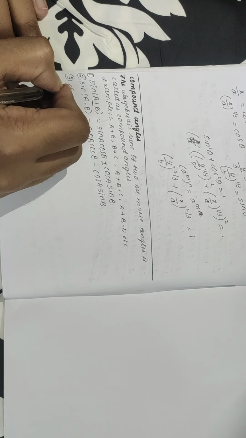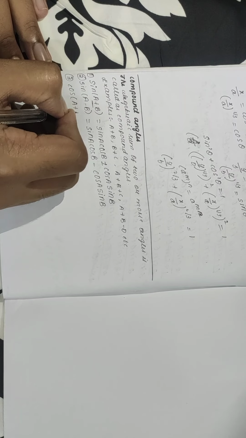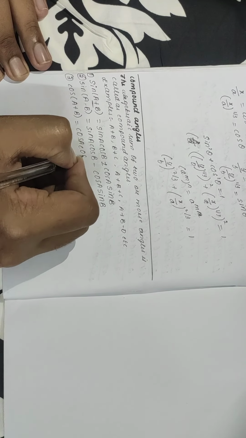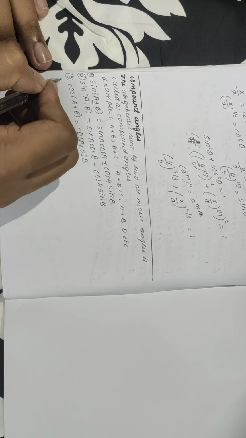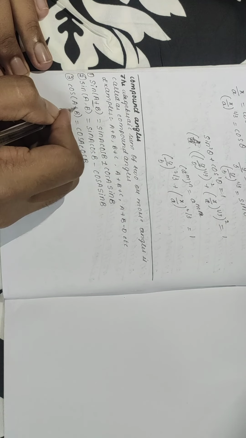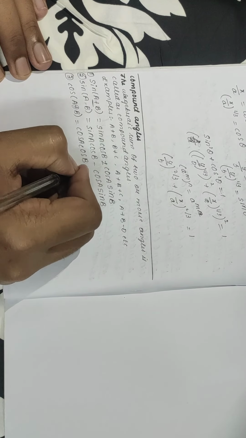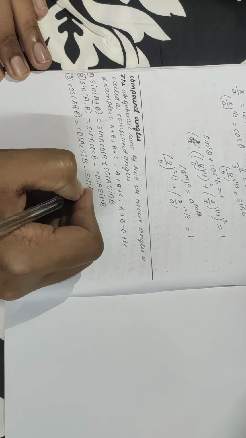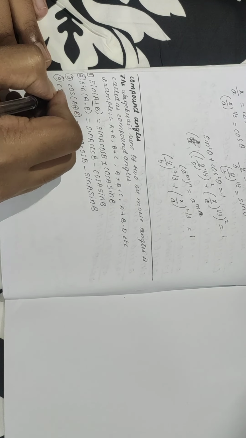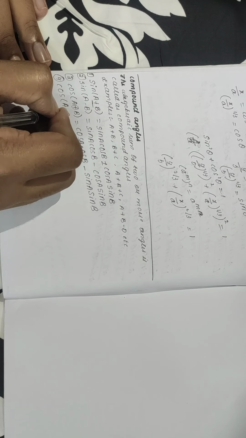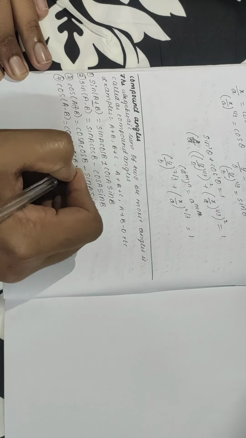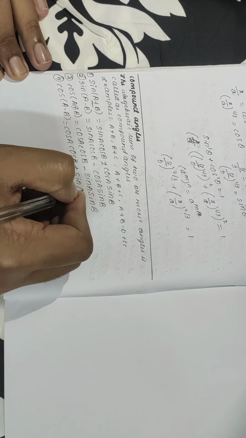Next is for cos of a plus b. Cos a cos b. When it comes to the cos of a plus b, if it is plus, you will get minus. Sin a sin b. Fourth is cos of a minus b, which means cos a cos b plus sin a sin b.